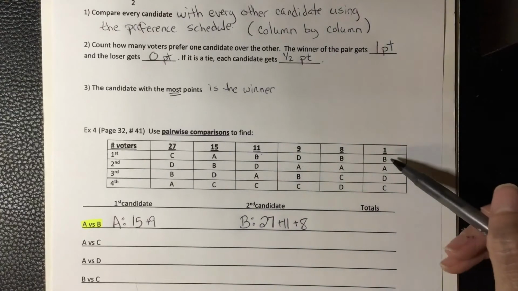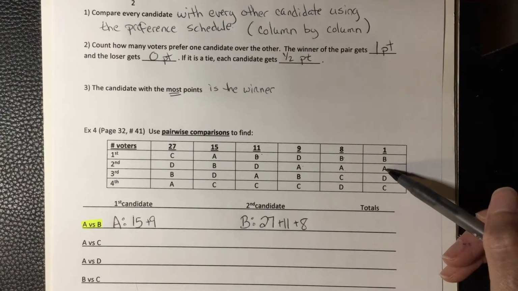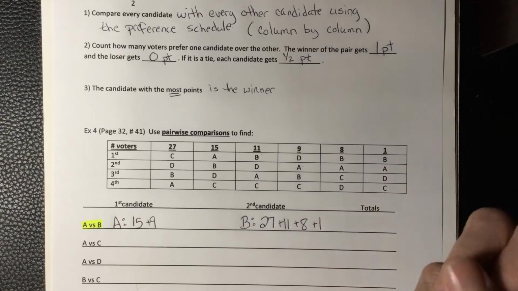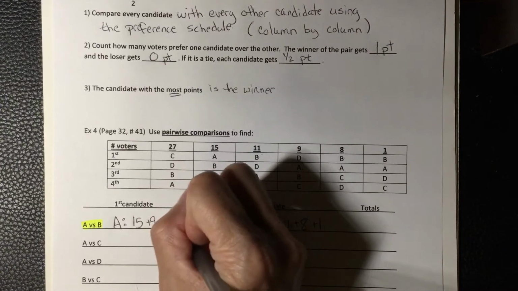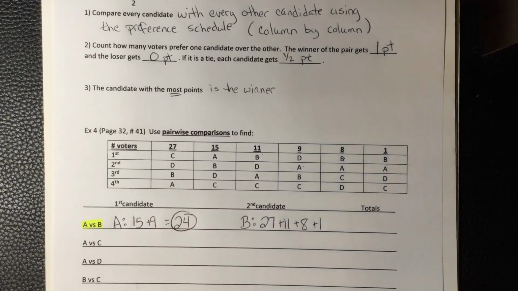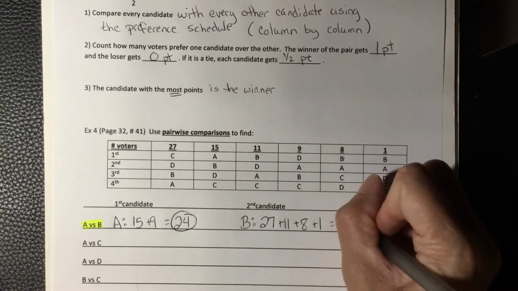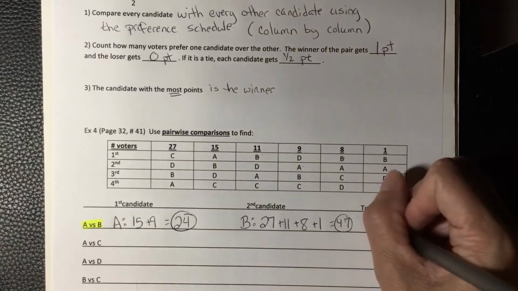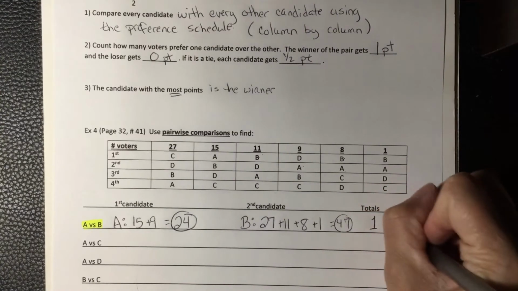And then finally, the last column, B is above A, so B is going to get that last point. So what we do is we add those up. So have your calculator handy to add those up. So 24 for A. So if we add up all of these, we get 47. Okay, so B clearly won that comparison. So B beat A, so they get a total of 1 point.